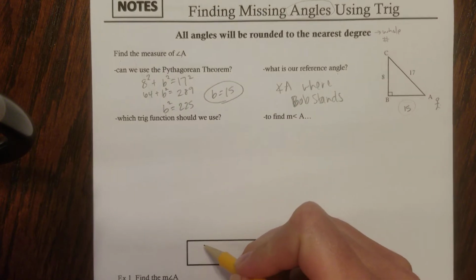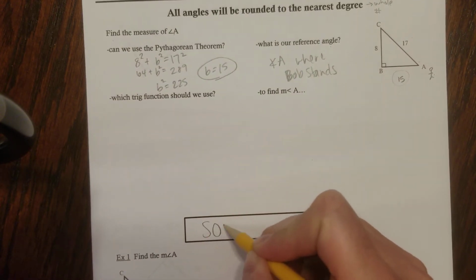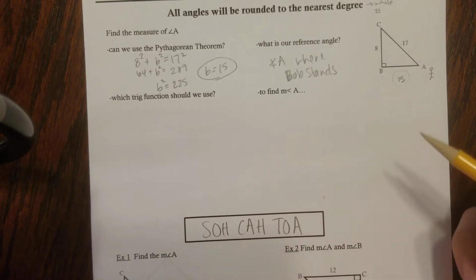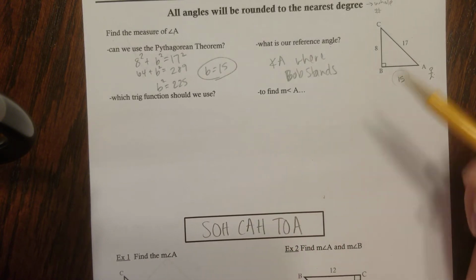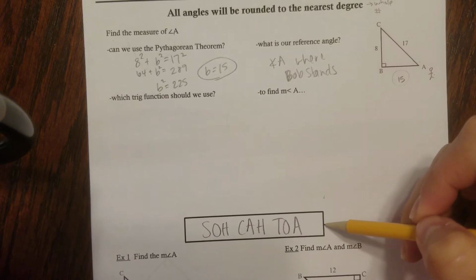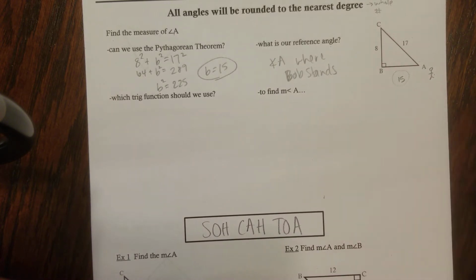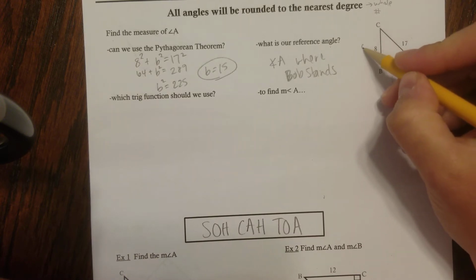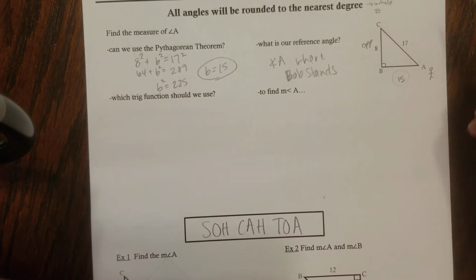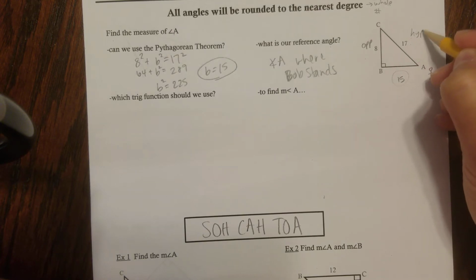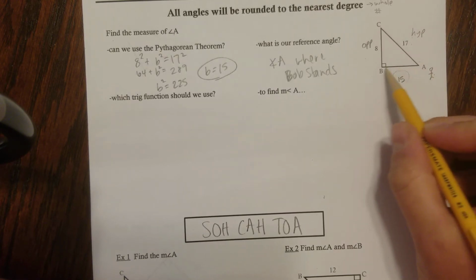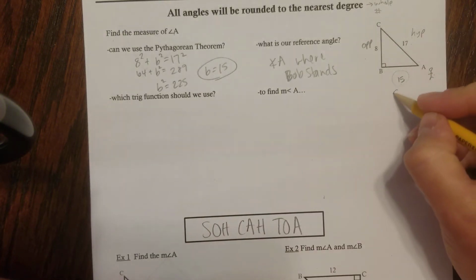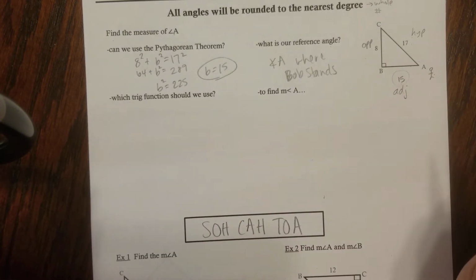So if we remember SOHCAHTOA, so that way we don't have to keep remembering which sides, I'm going to go ahead and write it down. In order to figure out SOHCAHTOA, or which trig function to use, we need to label our sides. So if Bob is standing right here, then the 8 is the opposite side, 17 is the hypotenuse, and the missing side we had a minute ago, but now we know because we found it using the Pythagorean theorem, is our adjacent side.